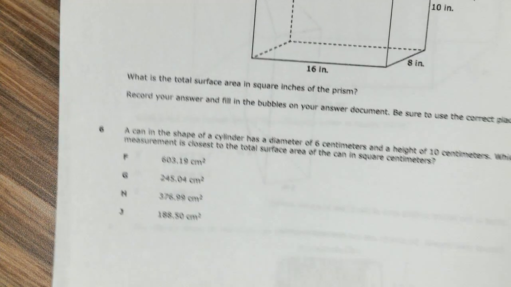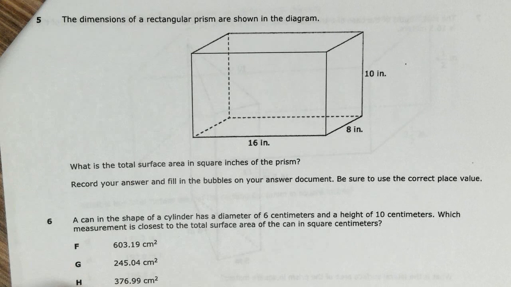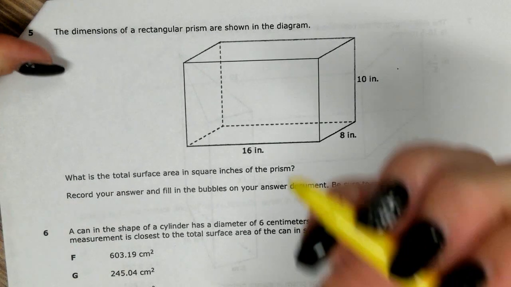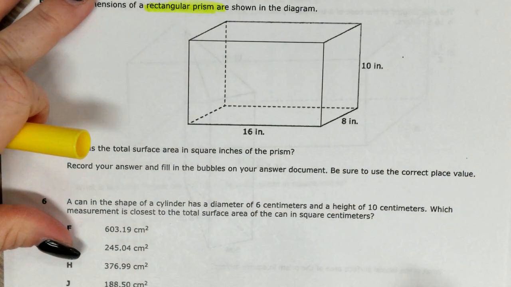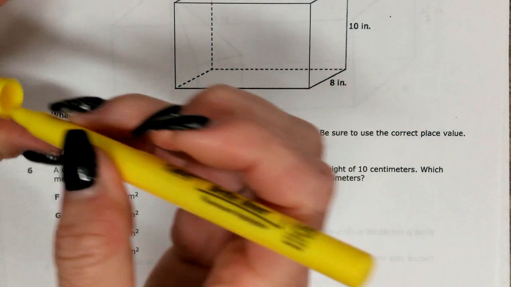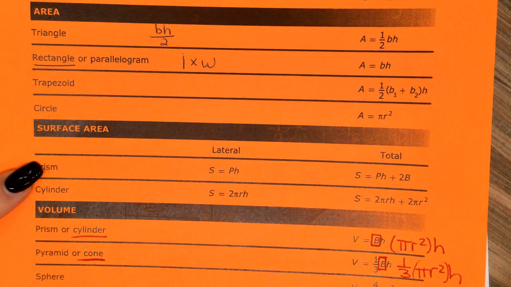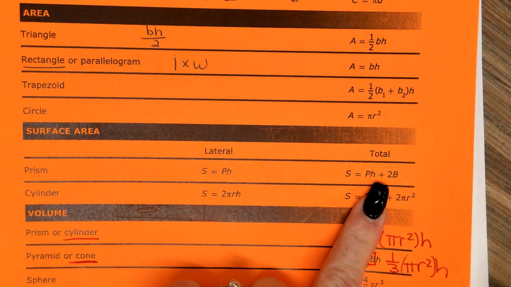Number 5. Take your highlighter or circle and highlight the shape, which is a rectangular prism, and what it's asking for, which is total surface area. So you go to your star chart to surface area for prism, and here's your formula for total, and write it down.